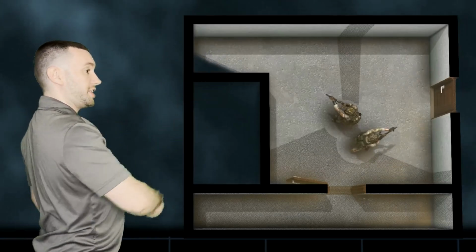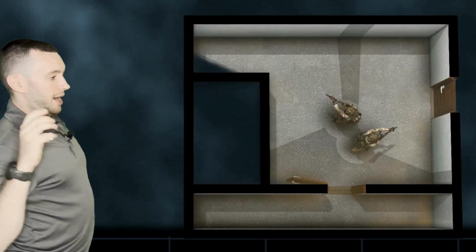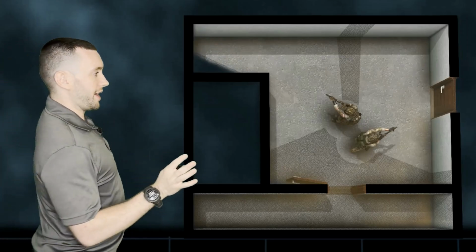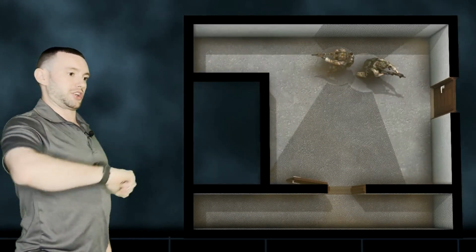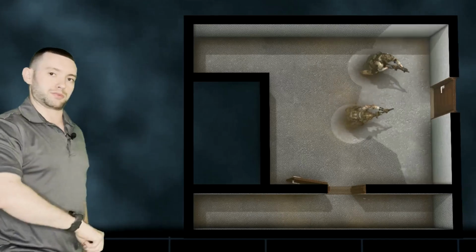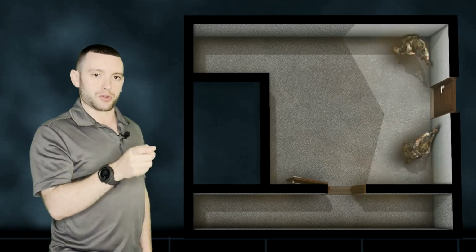Once right crosses, left is going to go ahead and step forward, more or less get on line with right and retake security over the door. And in this case, left is going to go ahead and trail right as right clears the dead space to maintain security over the door, because he is responsible for covering left's back in the event that that door becomes an open door.